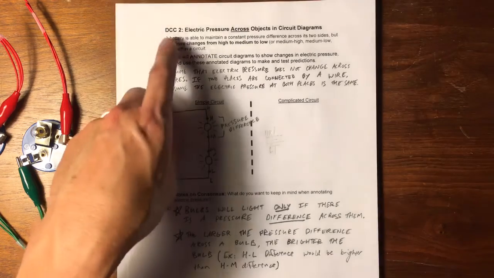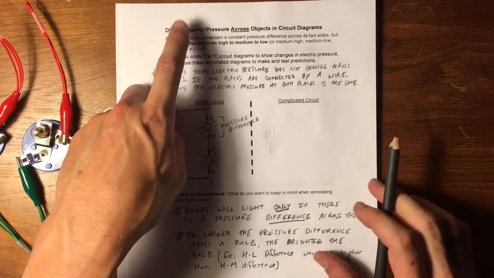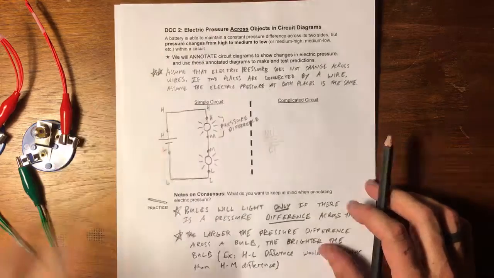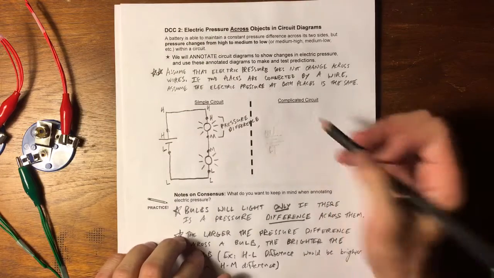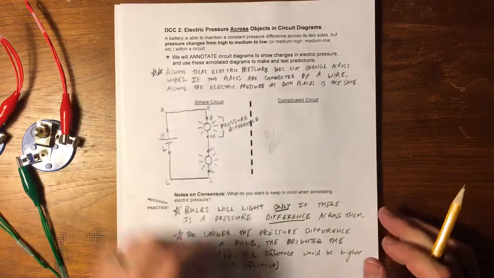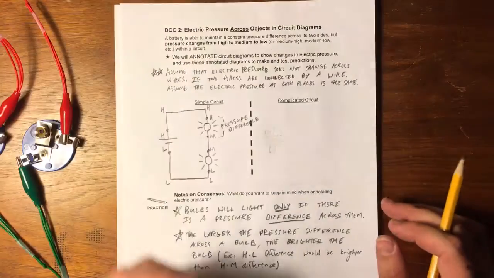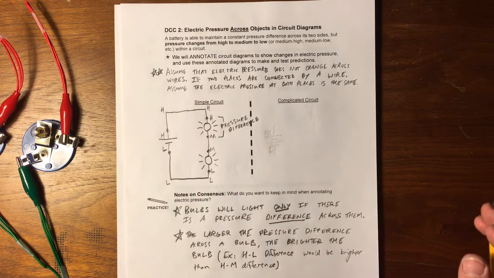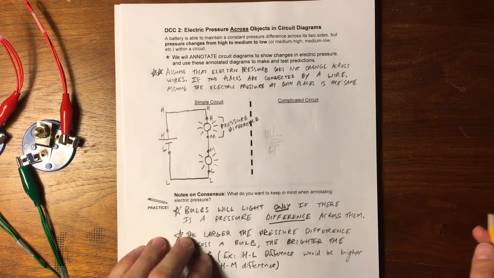Hi there, this is still DCC 2 about annotating electric pressure on a circuit diagram, but we are showing an example of a more complicated circuit. We have a simple circuit over here, and we have some ideas about how to do this, but we want to look at an example of a more complicated circuit to see what kind of things can come up.